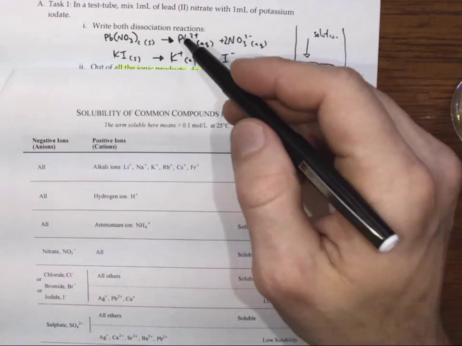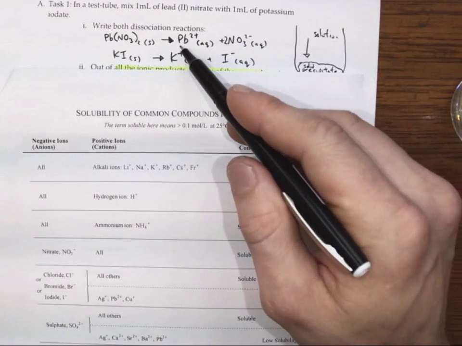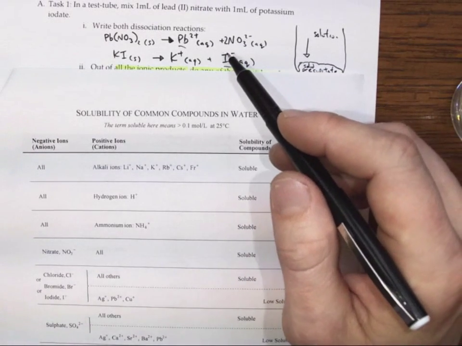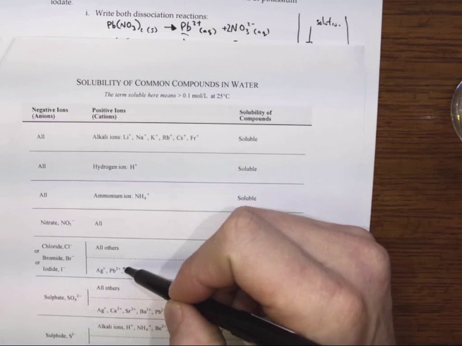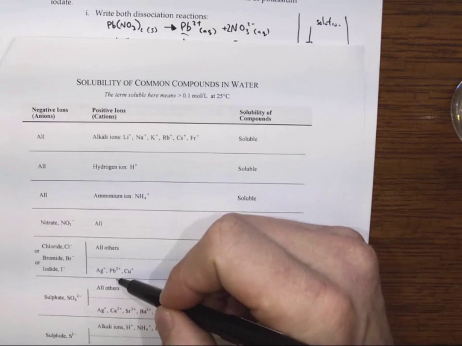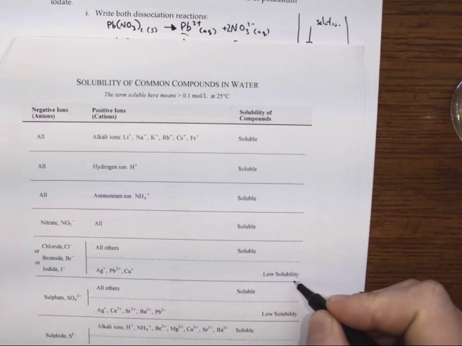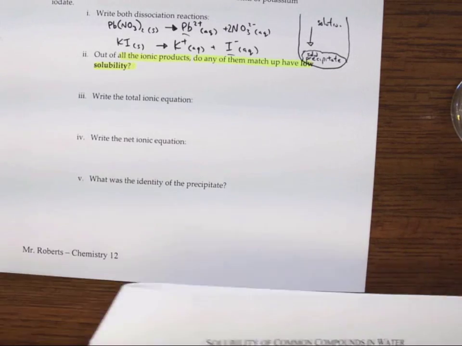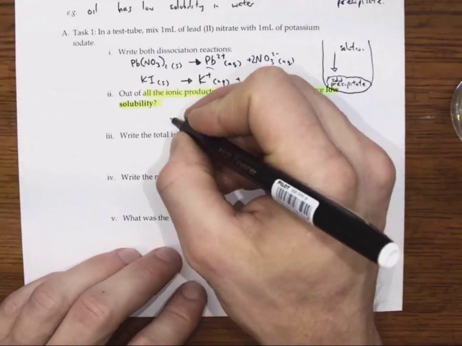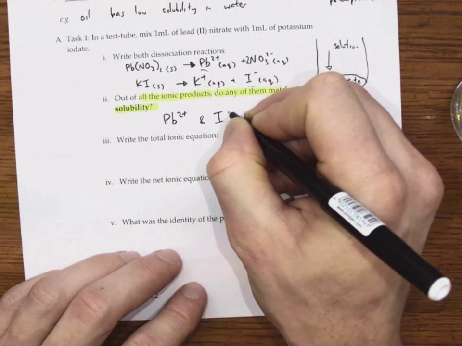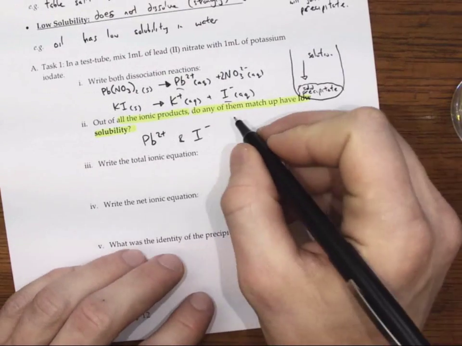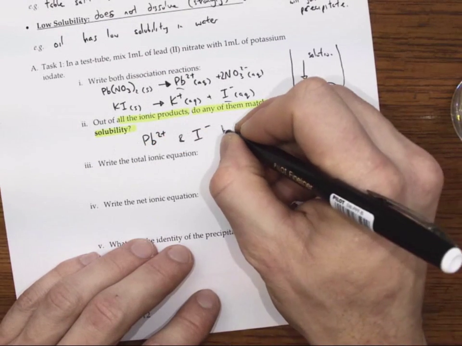So the only other combination of ions is lead and iodide. And so we saw down here that iodide, when mixing with lead 2 at least, the valence lead 2, forms a low soluble compound. So that we can say that lead ions and iodide ions match and have low solubility.